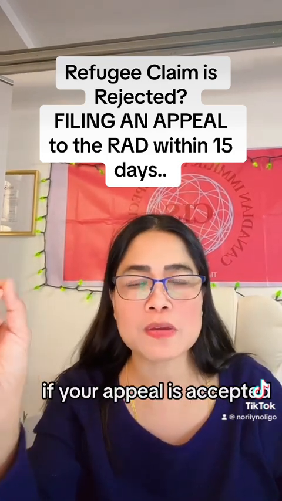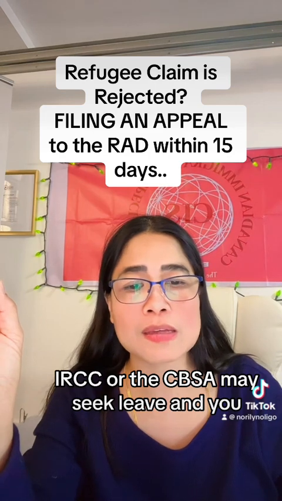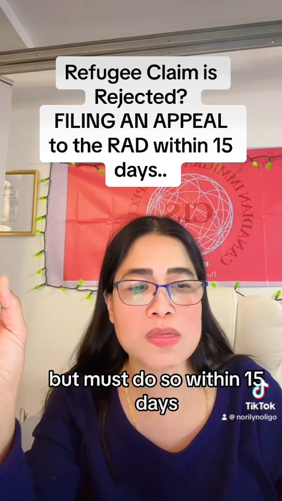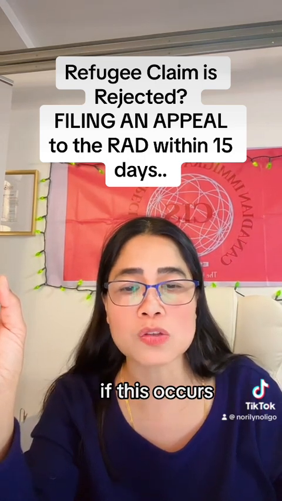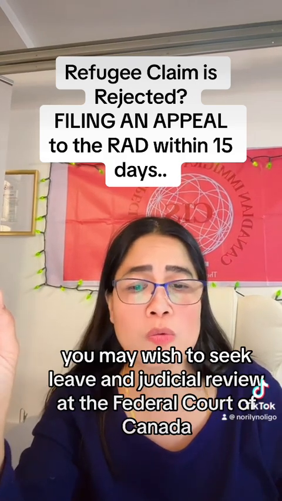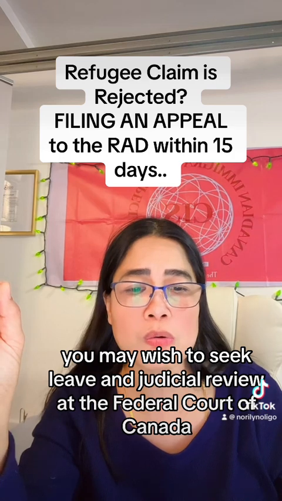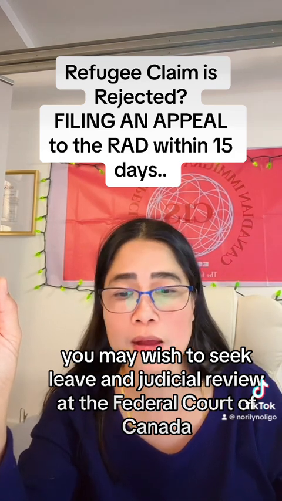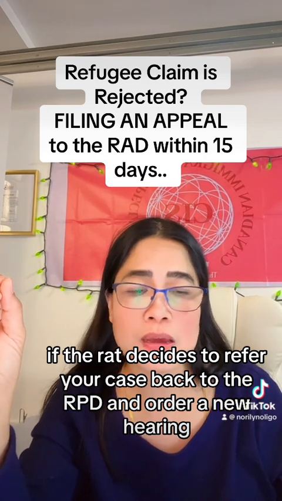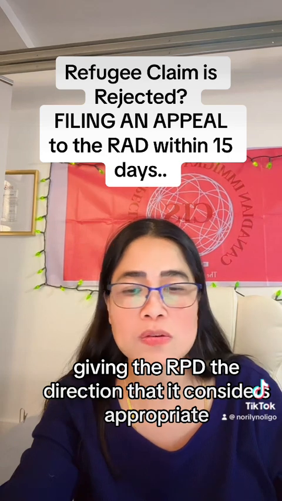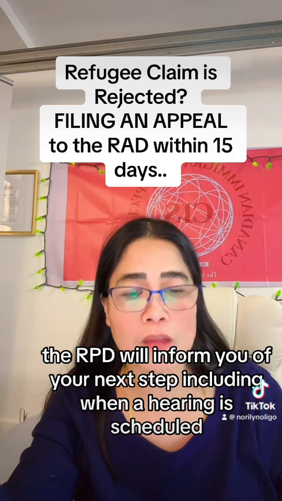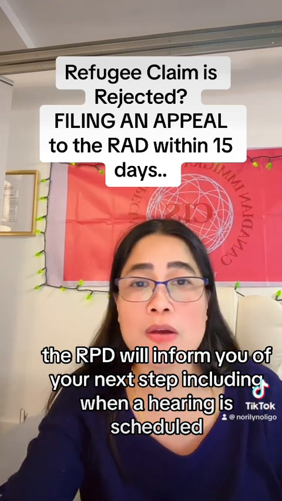If your appeal is accepted, IRCC or the CBSA may seek leave and judicial review at the Federal Court of Canada, but must do so within 15 days. If this occurs, you will be notified. If your appeal is rejected, you may wish to seek leave and judicial review at the Federal Court of Canada. If the RAD decides to refer your case back to the RPD and order a new hearing, giving the RPD the directions that it considers appropriate, the RPD will inform you of your next steps, including when a hearing is scheduled.